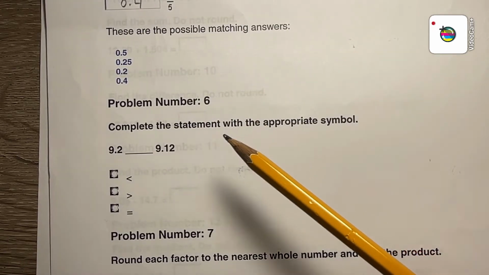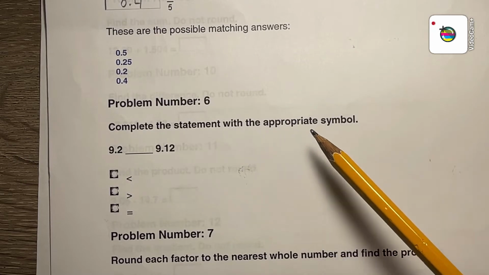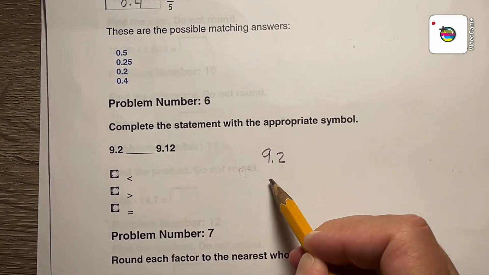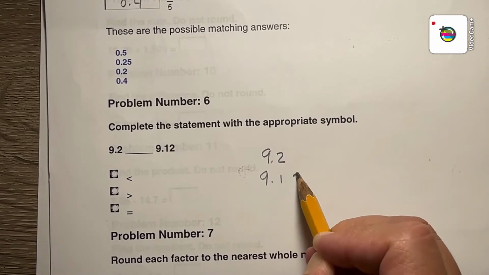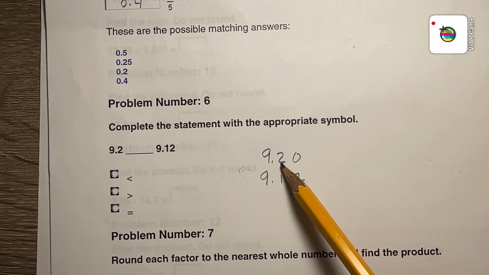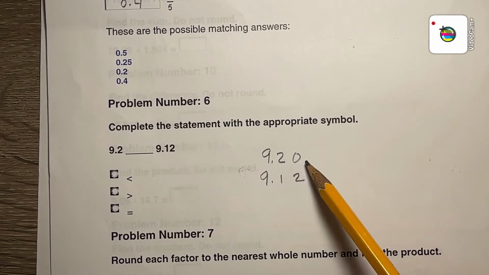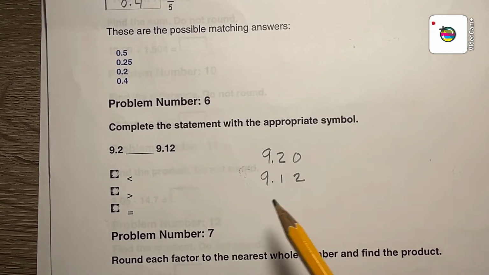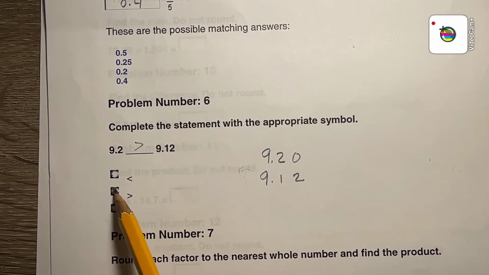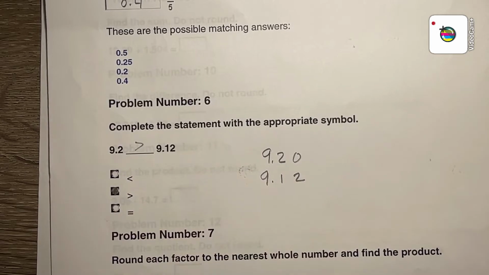Okay, problem number 6, complete the statement with the appropriate symbol. 9.2 and 9.12. If you line them up vertically, you'll see that 9.20 is greater than 9.12. So you're going to want a greater than symbol for this answer.